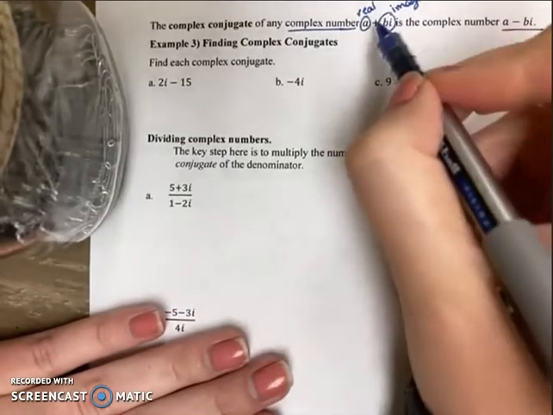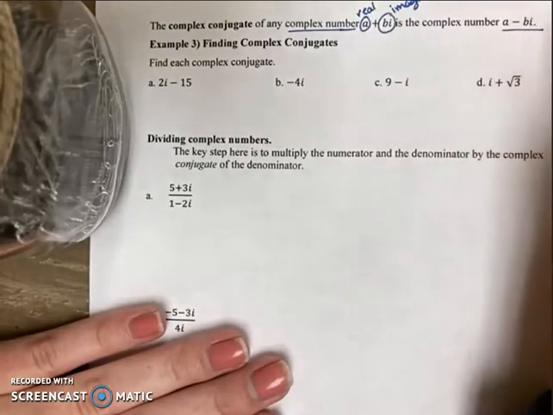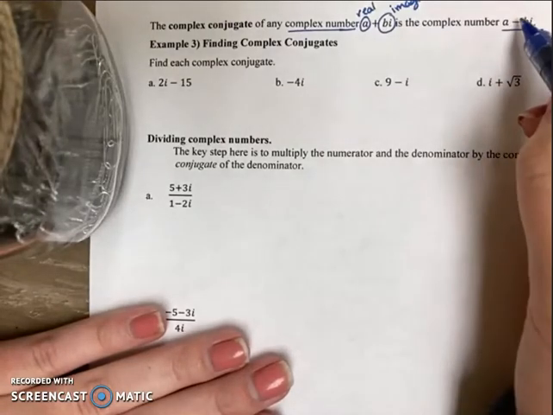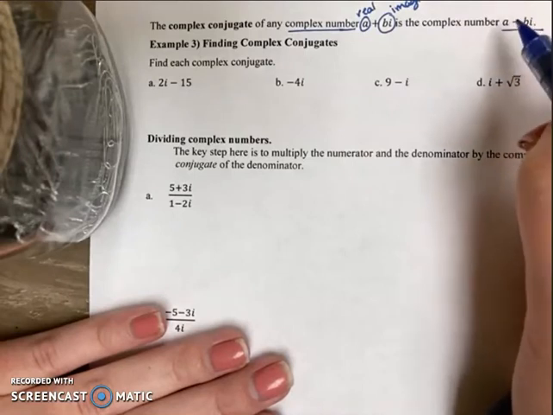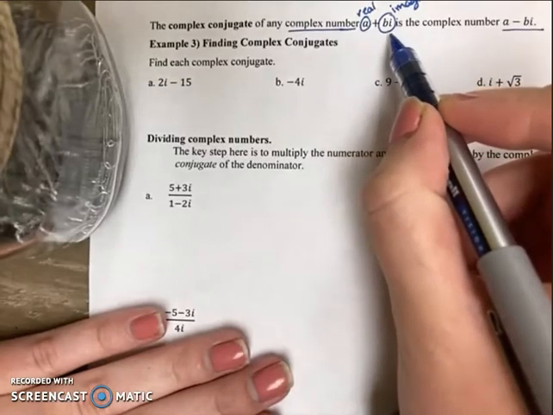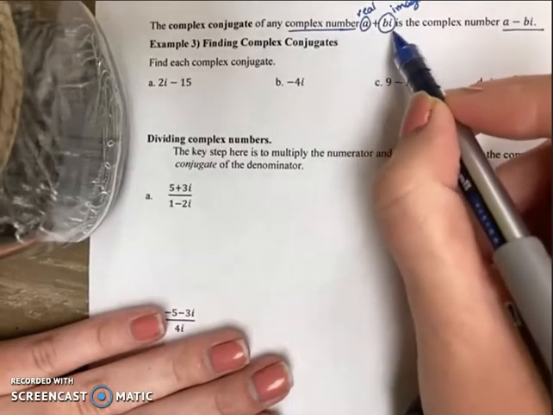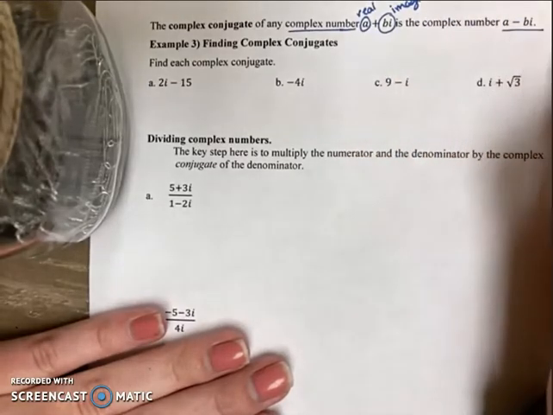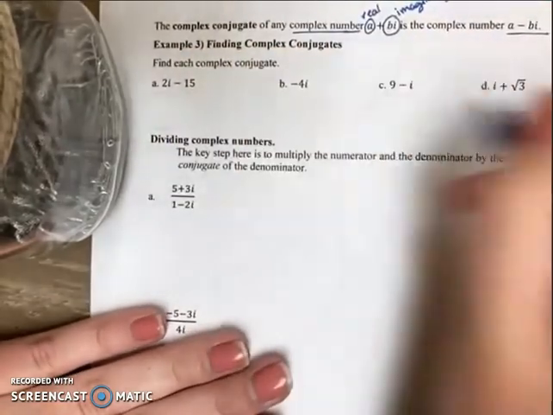So that doesn't mean that this is always going to be a plus sign and this is always going to be a minus sign. What it really means is there's going to be an opposite sign here in the b value. So if this was 1 plus i, its conjugate would be 1 minus i. If this was 1 minus i, the opposite would be 1 plus i. We're going to see that in the examples here as well.